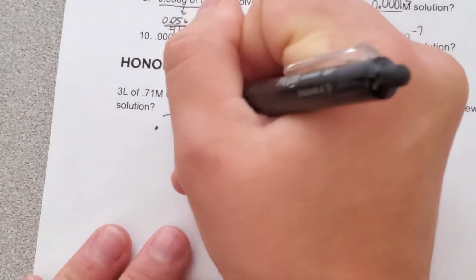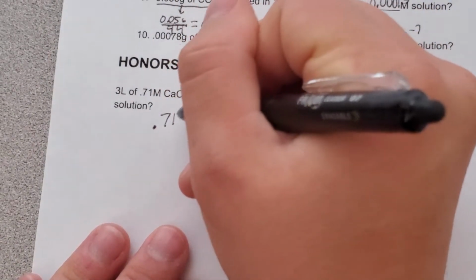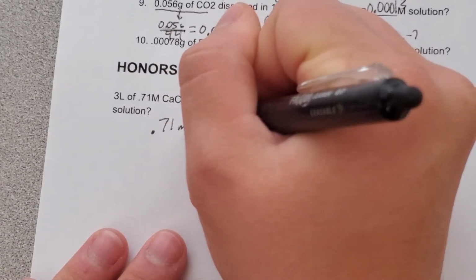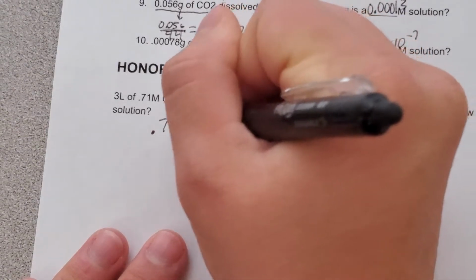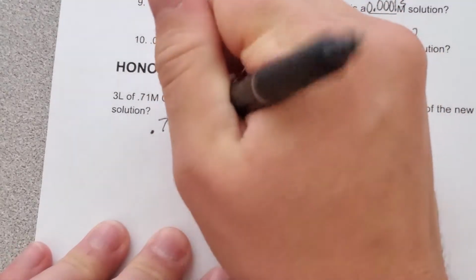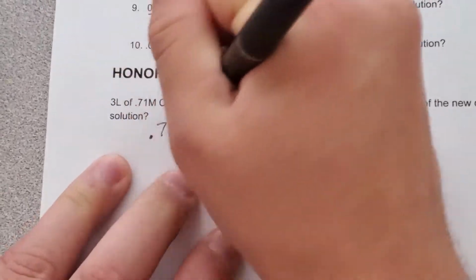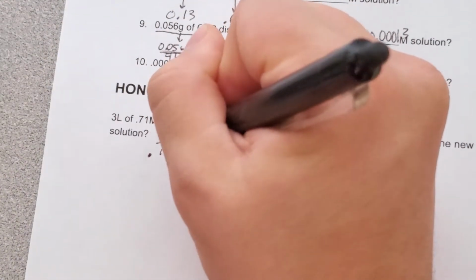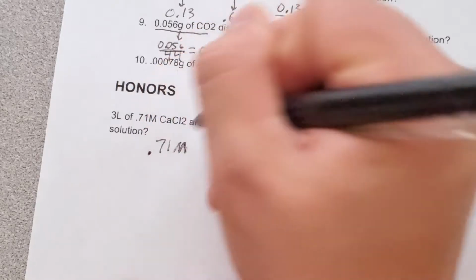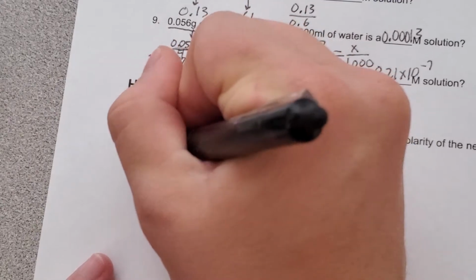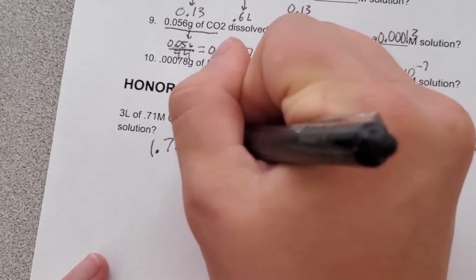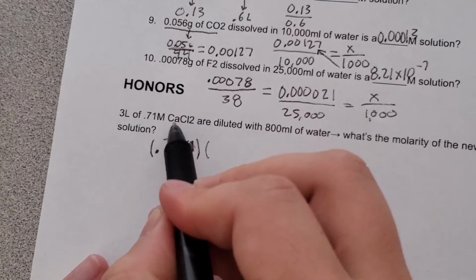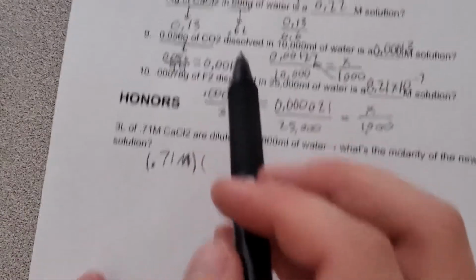So we're going to do this 0.71. That's the molarity. Excuse me, let me erase this real quick. We're going to multiply this by the proper weight of CaCl2, and we already know this to be 110.